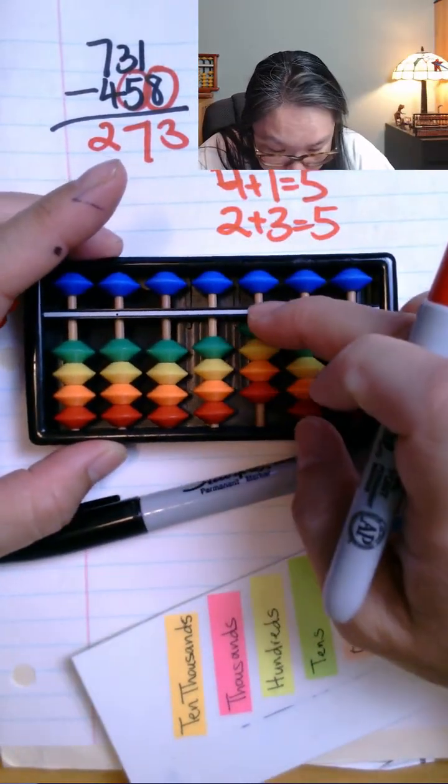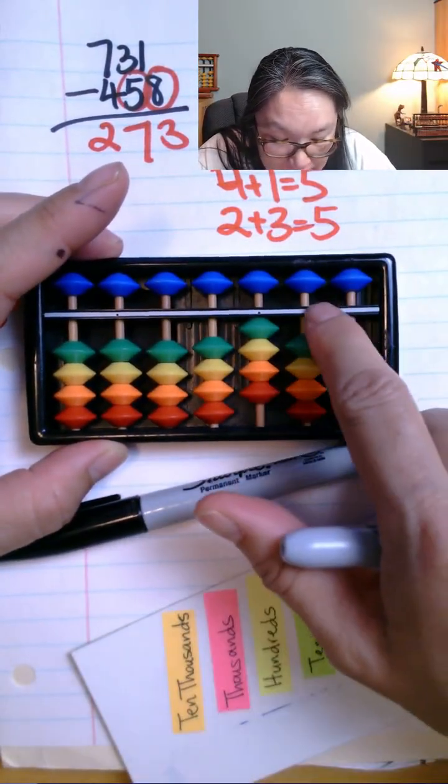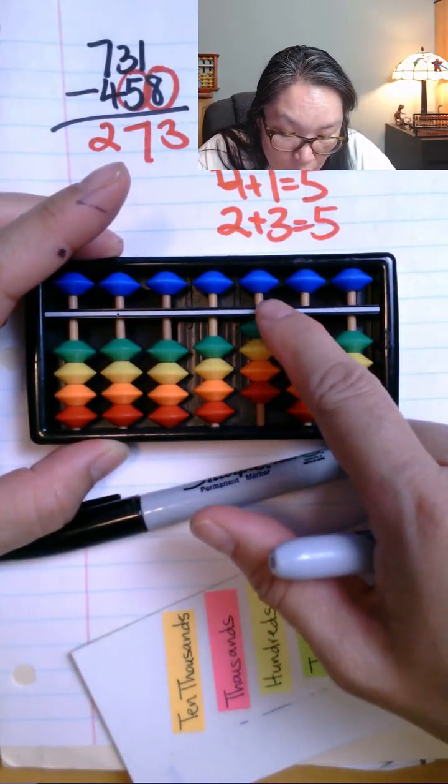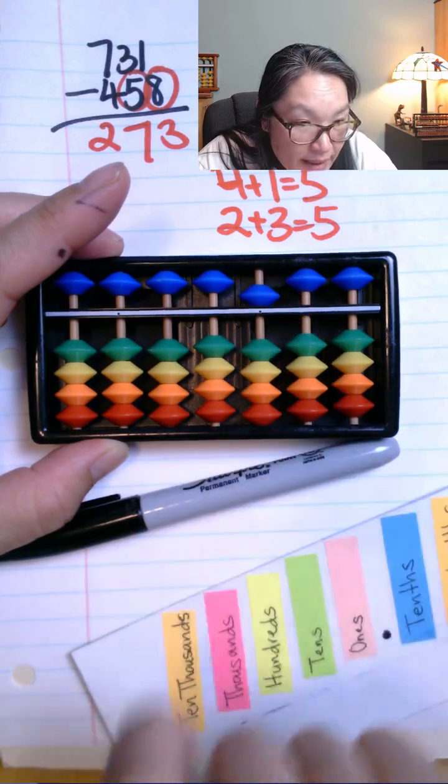Peachy, we're back to you. After 4, because the beads are touching the horizontal bar, we're going to go to 5. The top bead has a value of 5.